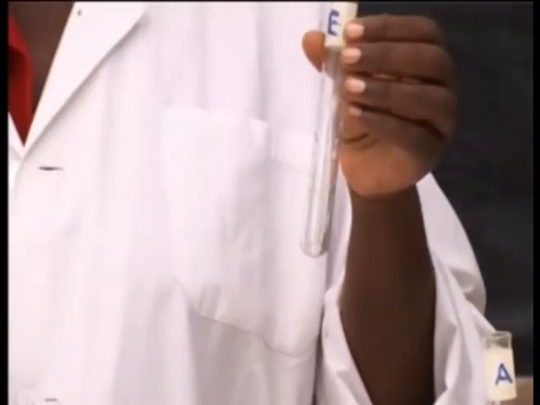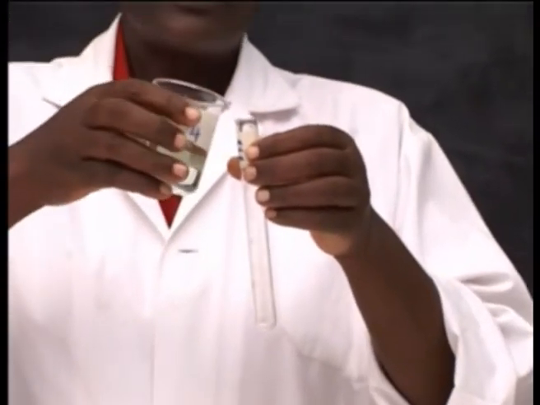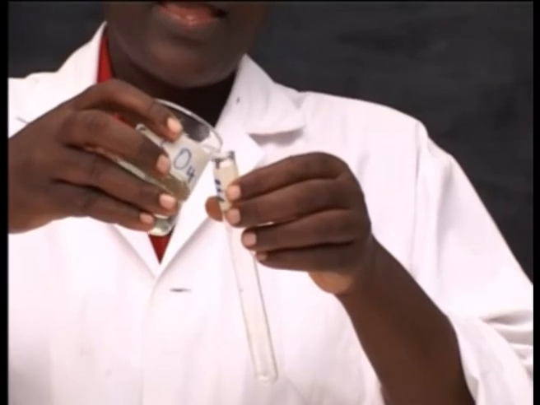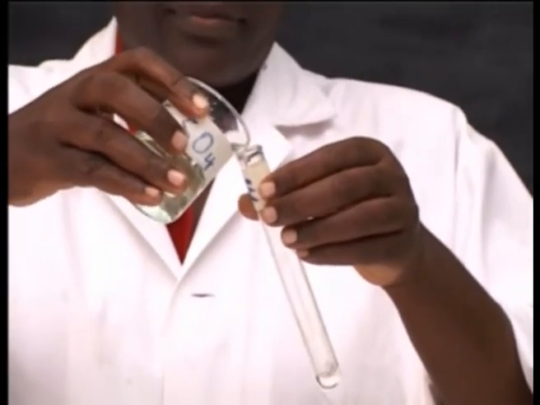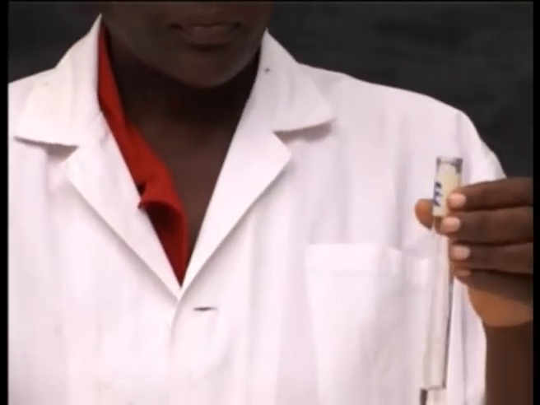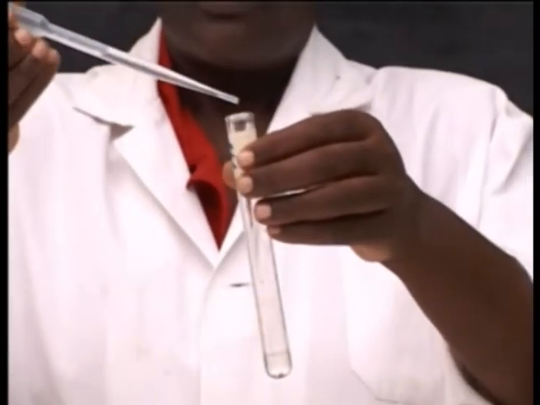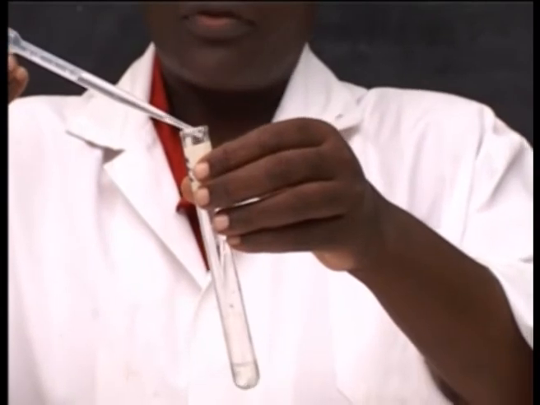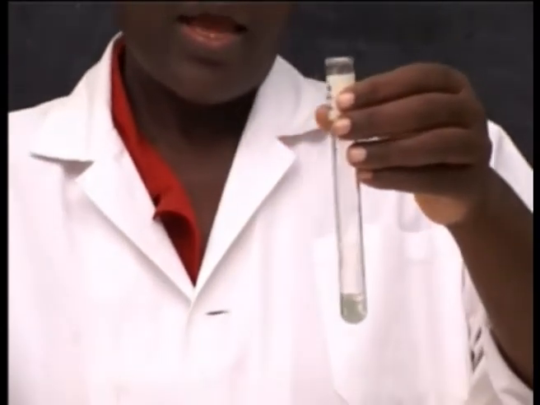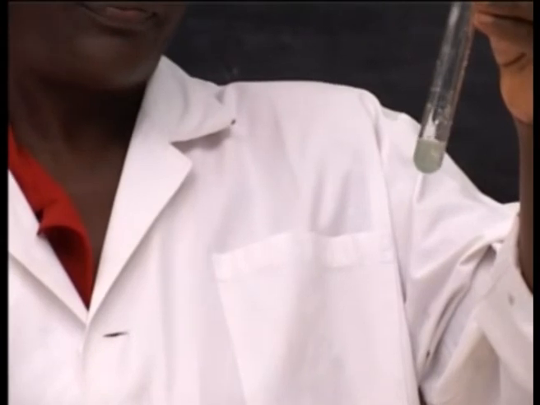Take test tube E, put iron 2 sulfate solution. Then add few drops of sodium hydroxide solution.